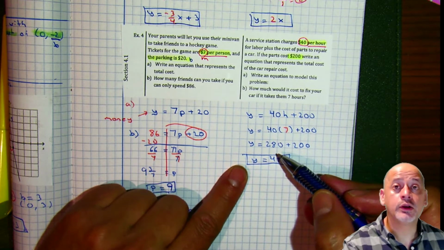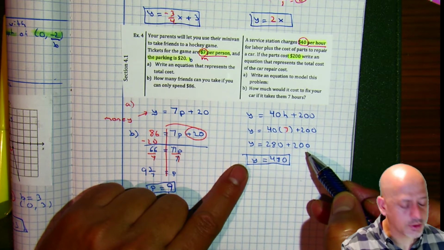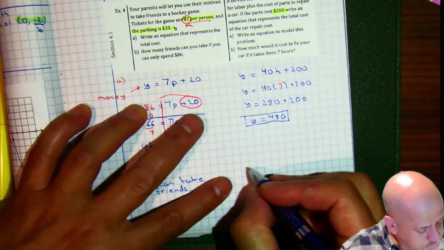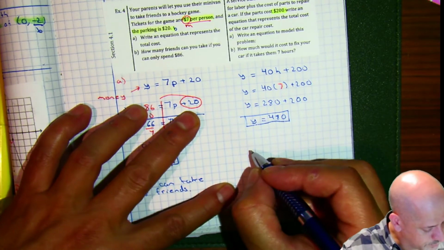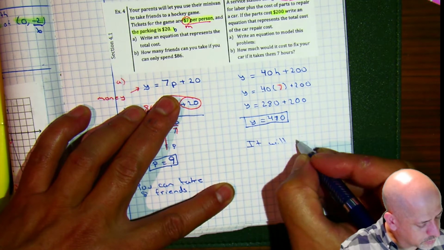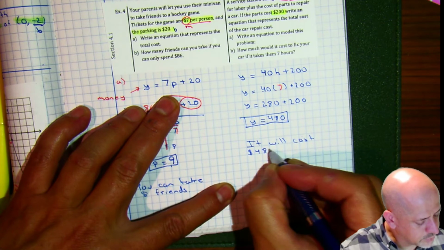Where $280 was for the hours, for the labor, and $200 was for the part. So how much is it going to cost you? It will cost $480 to fix the car.